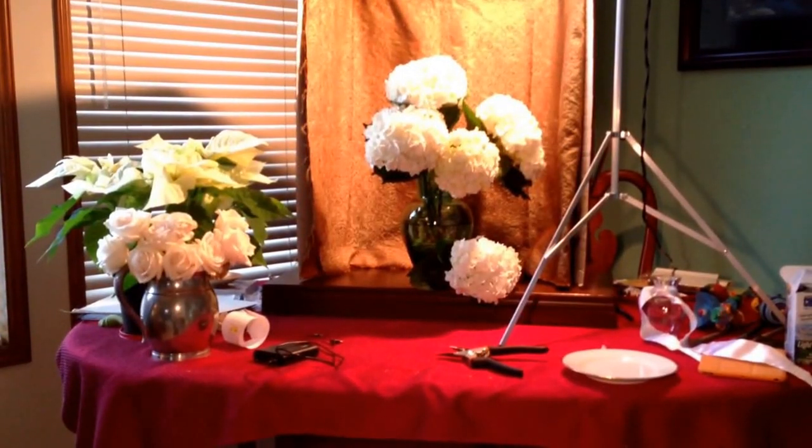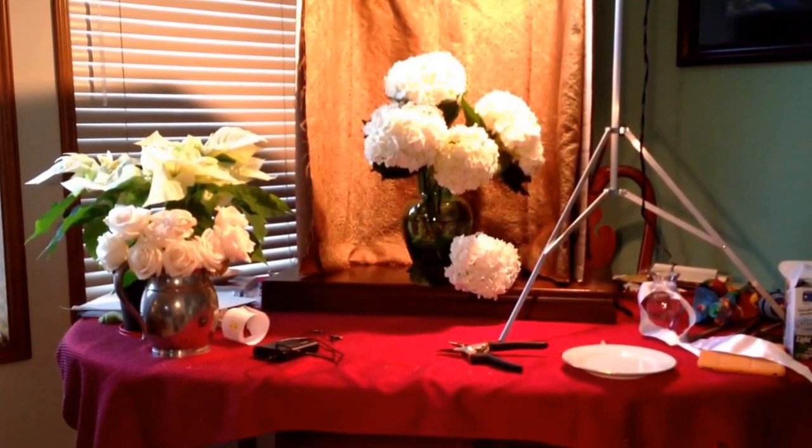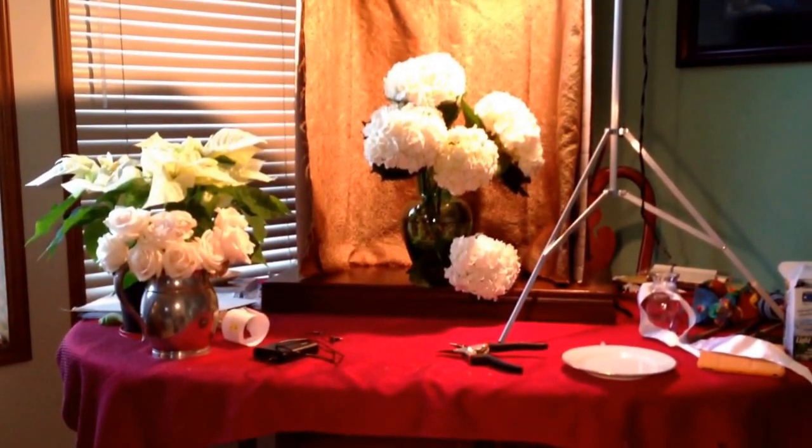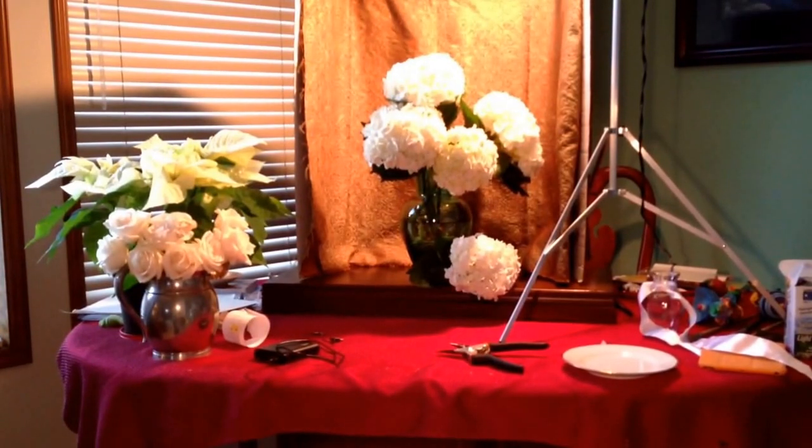Hi guys, I'm thinking of bringing hydrangeas in tomorrow, and I don't want you to freak out, all those little teeny tiny petals and flowers. So I thought I'd show you how I am going to paint this today.